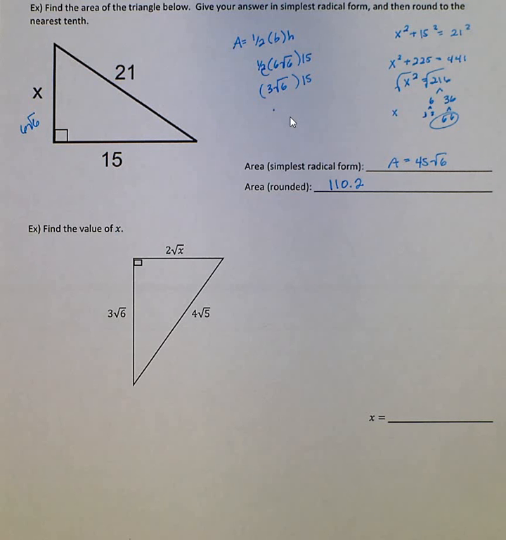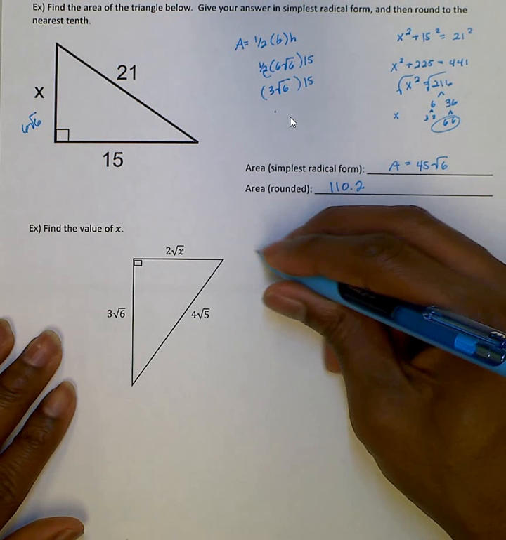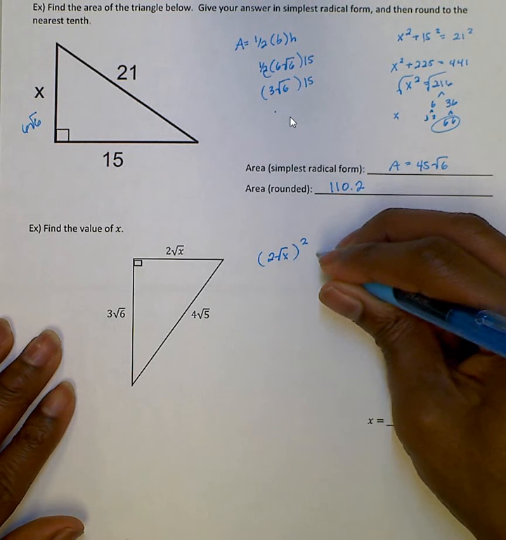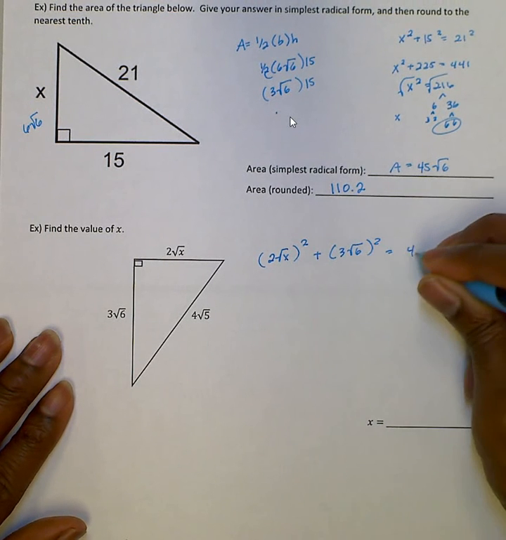Finally, we have this last problem. We have 2 radical x, 3 radical 6, 4 radical 5 in a right triangle. We need to find the value of x. Basically, we're asked to use Pythagorean theorem just a little bit. So our 2 legs, 2 radical x squared plus 3 radical 6 squared should equal 4 radical 5 squared.